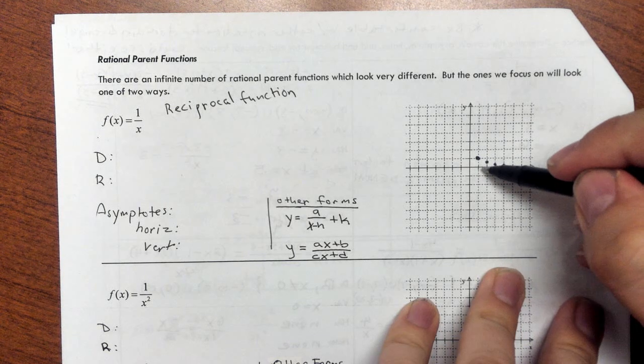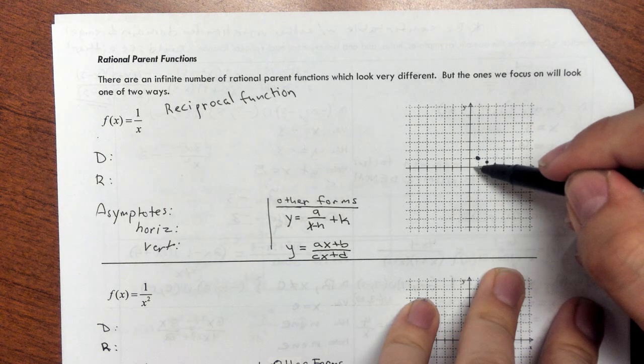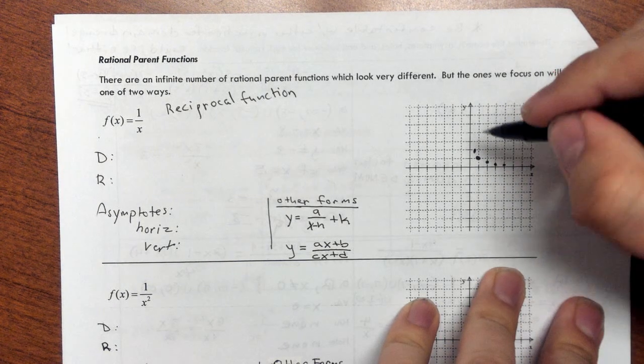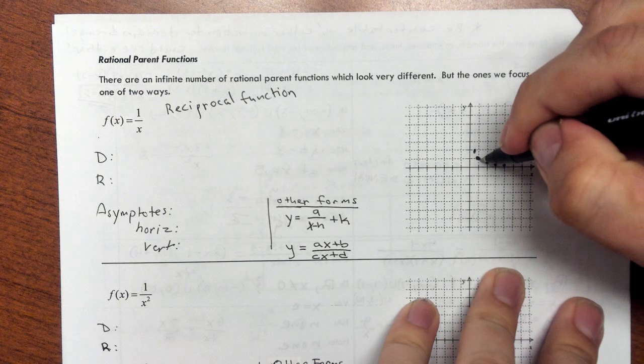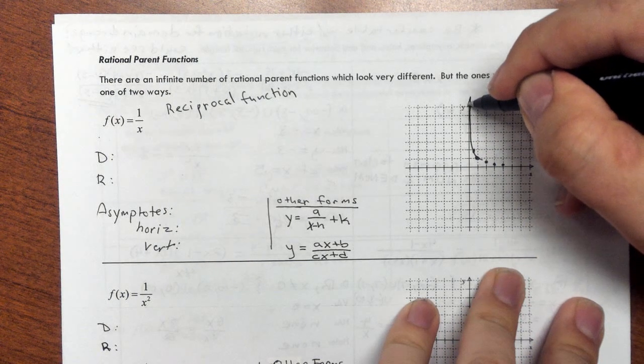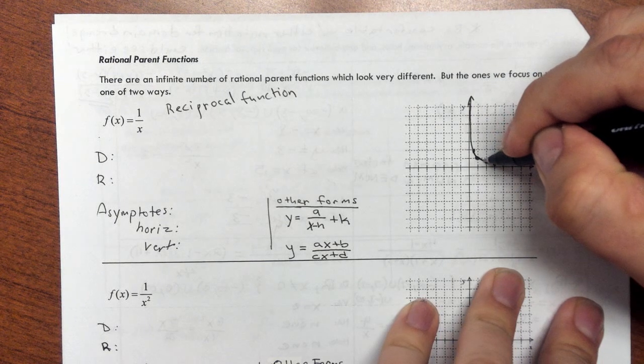If I look between 0 and 1, if I did 1 over 1/2, say, 1 over 1/2 is 2, 1 over 1/3 would be 3, and so on. I'm going to start getting a curve that looks like this. Getting really close to the asymptote.